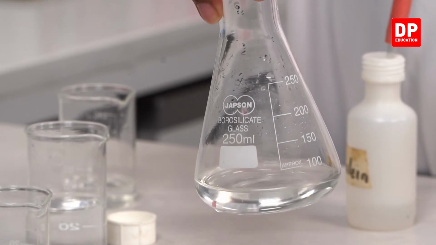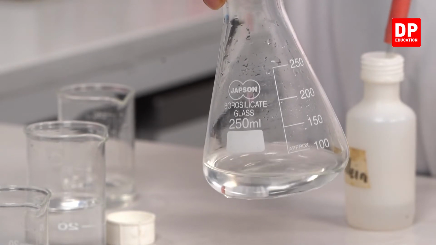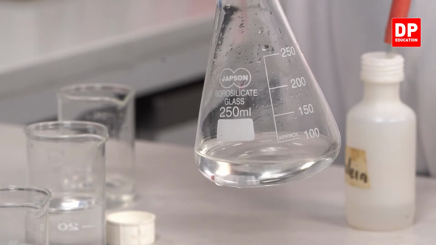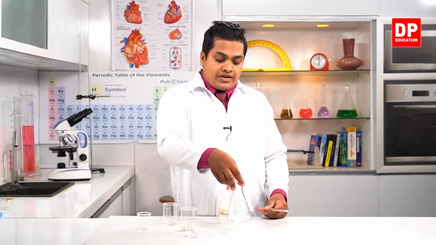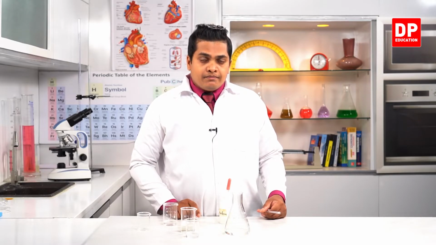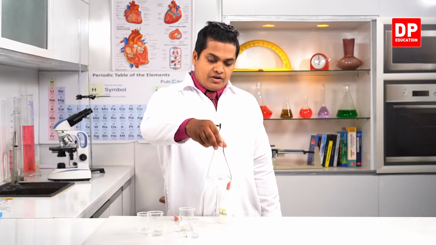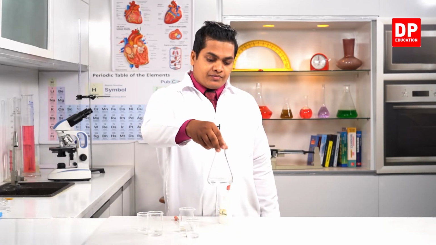It's because there are no acidic or basic features within this solution that I have in my hand right now. So we can finally conclude from this experiment that by adding acids to bases, we can neutralize or cancel off both acidic and basic features. Right, my dear children, now you can observe the colorless solution.